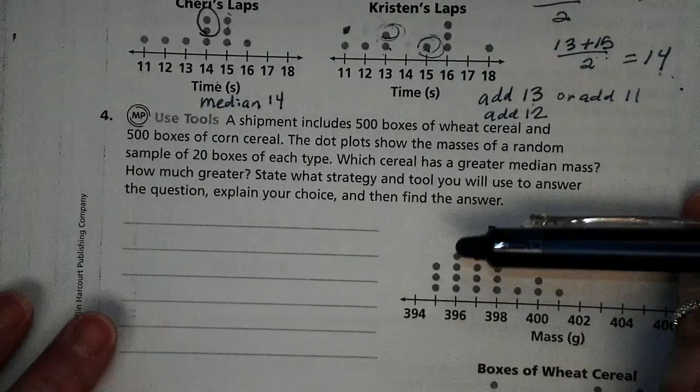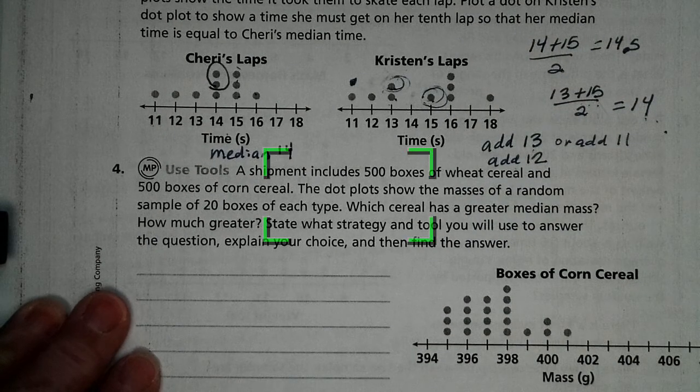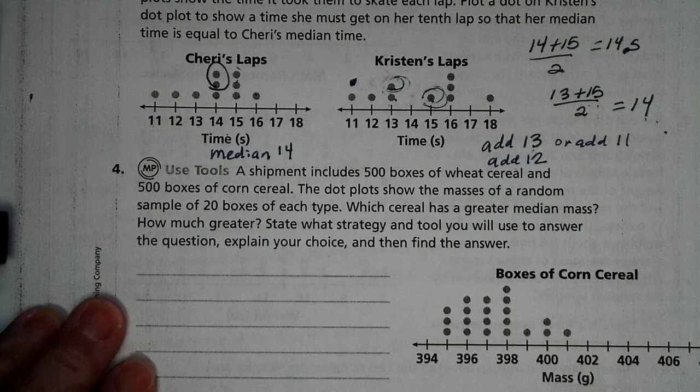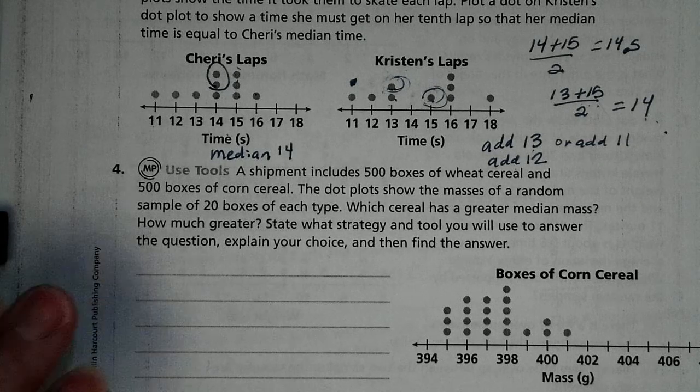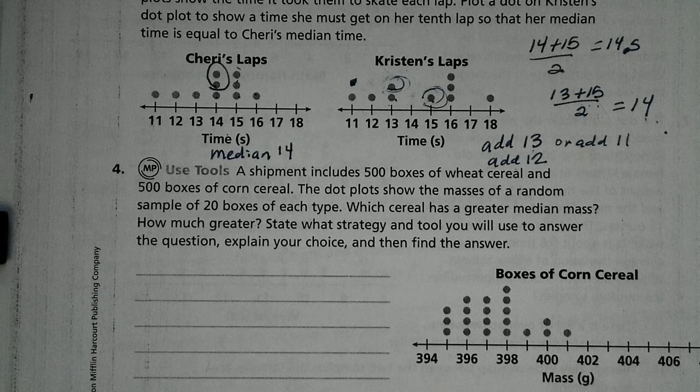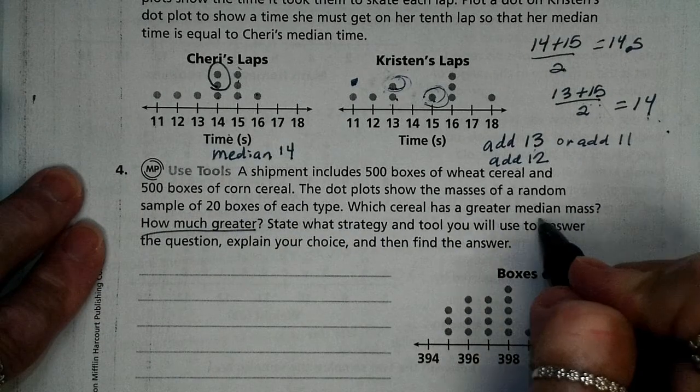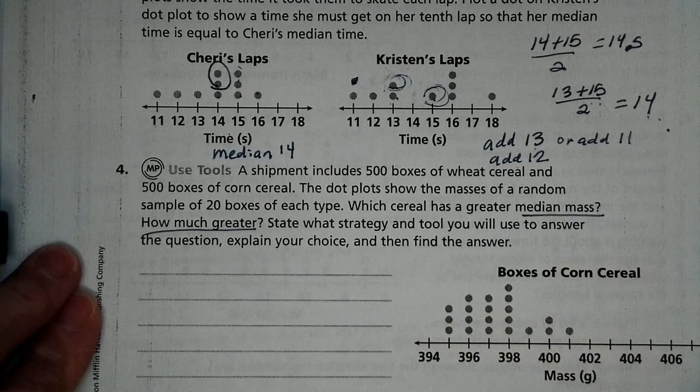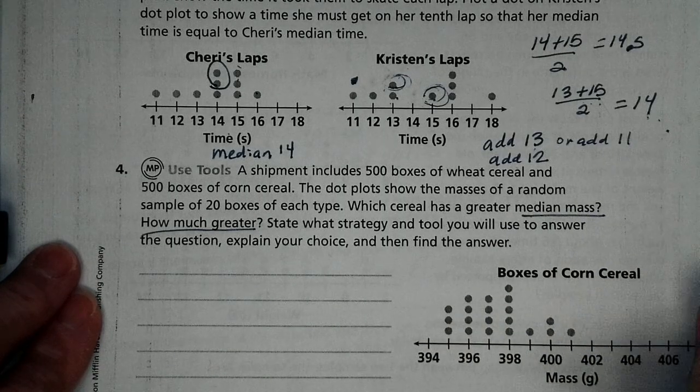All right, number 4 says, a shipment includes 500 boxes of wheat cereal and 500 boxes of corn cereal. The dot plot shows the masses of a random sample of 20 boxes of each type. Which cereal has the greatest median mass? How much greater? And then state what strategy and tool you would use to answer the question.